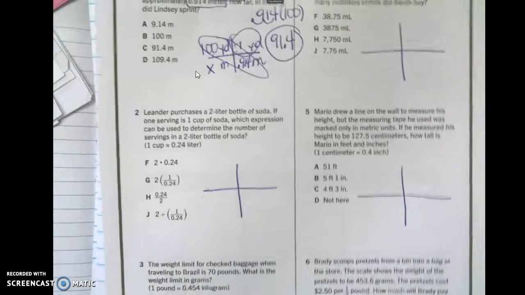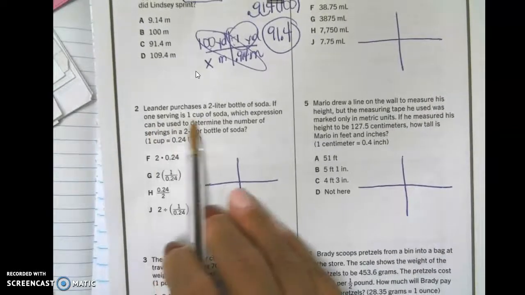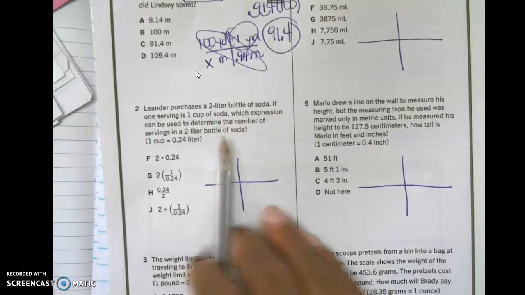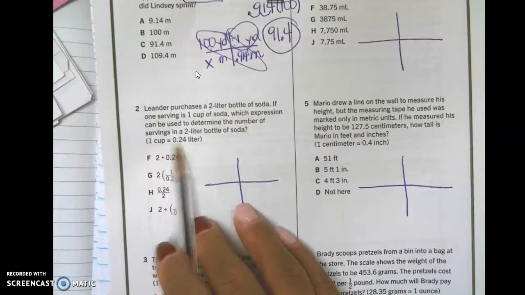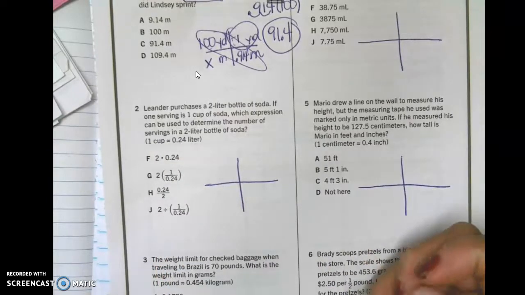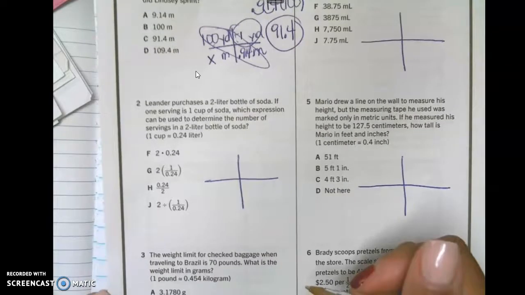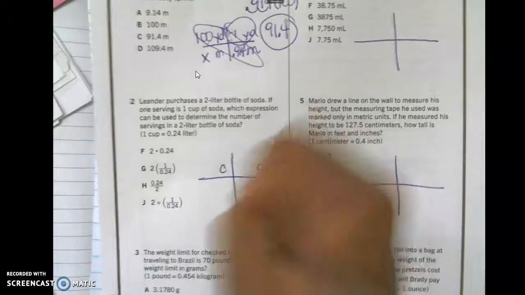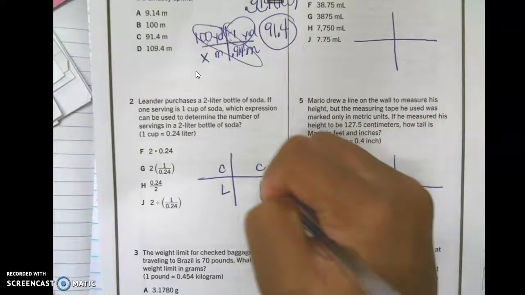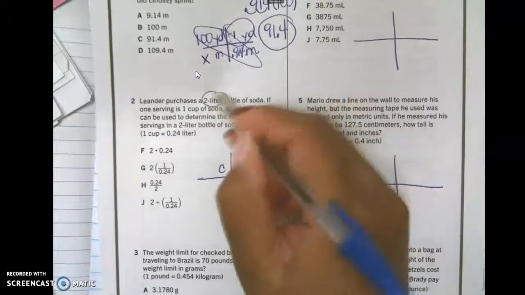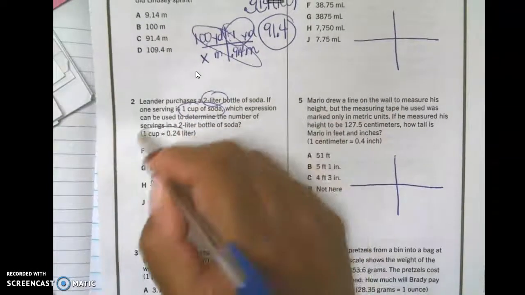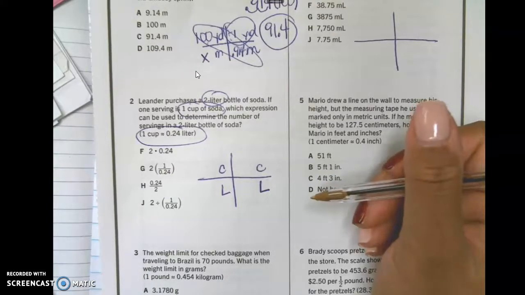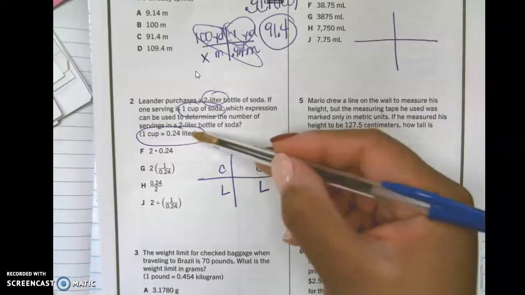Leander purchases a 2-liter bottle of soda. If one serving is 1 cup of soda, which expression can be used to determine the number of servings in a 2-liter bottle of soda? Hint, 1 cup is about 0.24 liters. So what are the 2 units that I have? Liters and cups. So I'm going to put cups on top, liters on the bottom. 2 liters, 1 cup, and 1 cup is about 24 hundredths of a liter. So what's my conversion factor? 1 over 0.24.